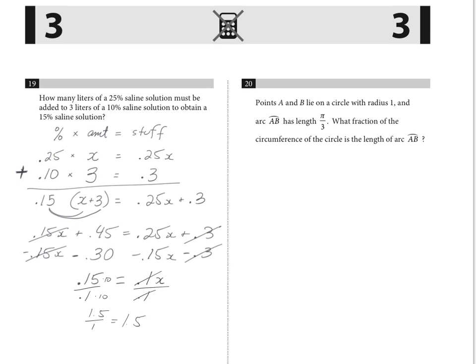The other way you could have done it, which might have been a bit quicker, is if you had 0.15 equals 0.1x, you could have just multiplied both sides by 10. That would have caused this decimal to bump over. Now you have x by itself times 10, and this decimal bumps over to 1.5, and you grid in 1.5.